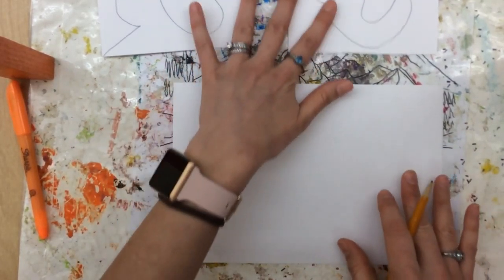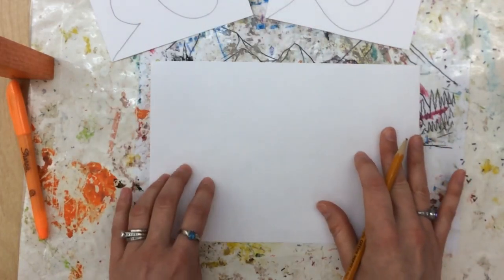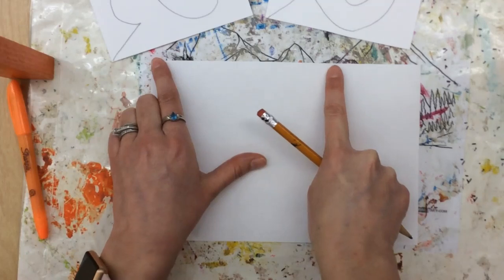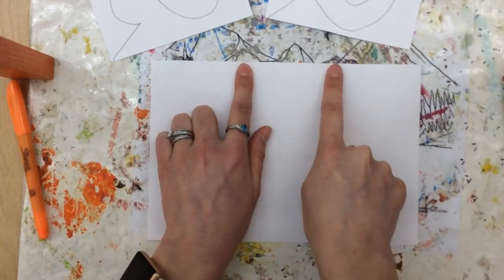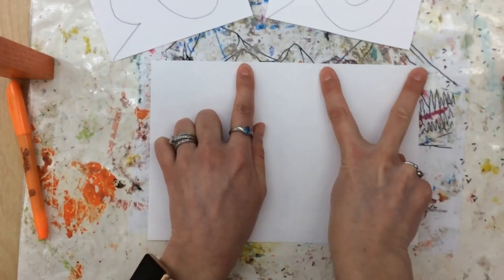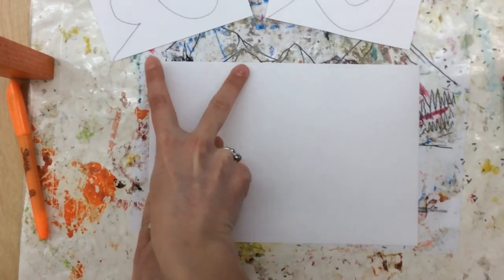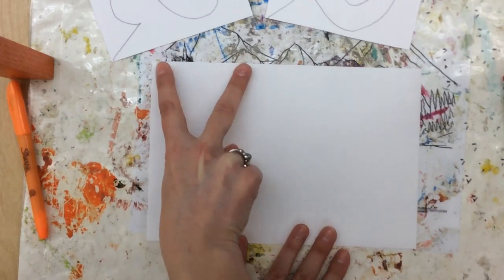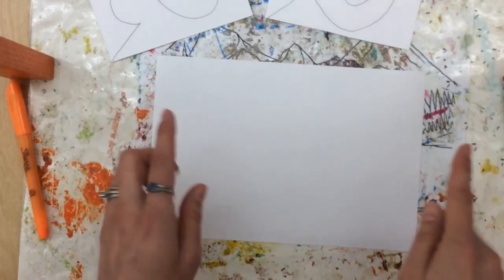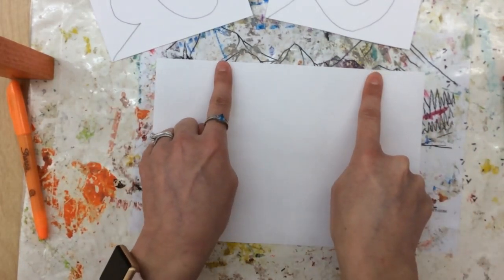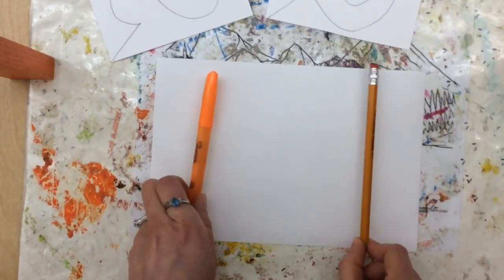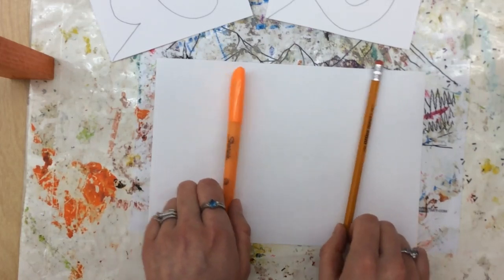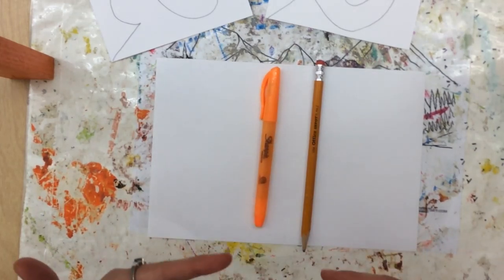The first thing we need to do, I'm holding my paper landscape style, and you're going to find two spots about equal distance. So that's about equal from here to here. If you notice, I just made a V with my finger, and that actually works pretty well to divide it up. You don't want to put a dot here and a dot here, because look, if I do that, it's not really even. If I put it really close together, that's not really even.